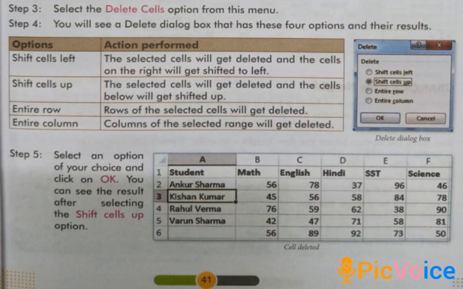And step 4 is you can see 4 options and their result in a delete dialog box. And these 4 options are shift cells left, shift cells up, entire row and entire column, and their function or how they perform.